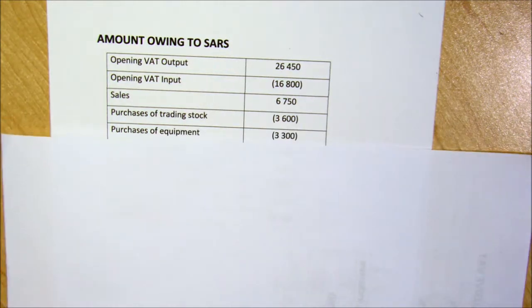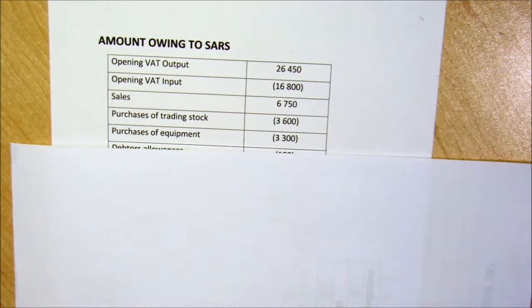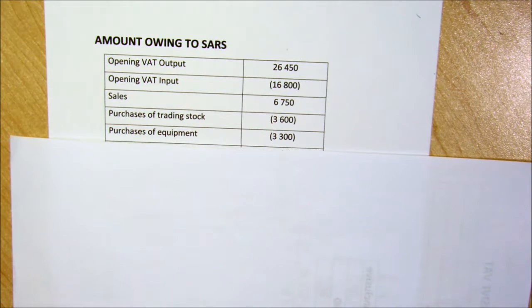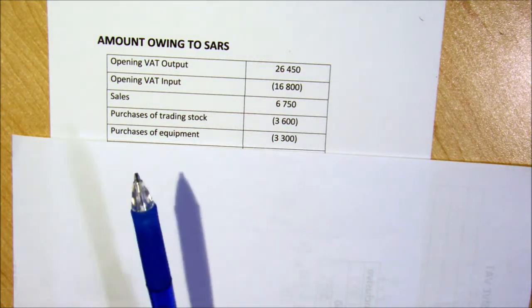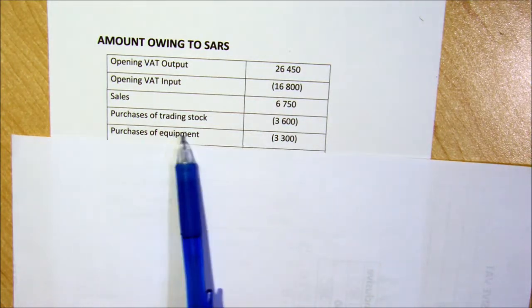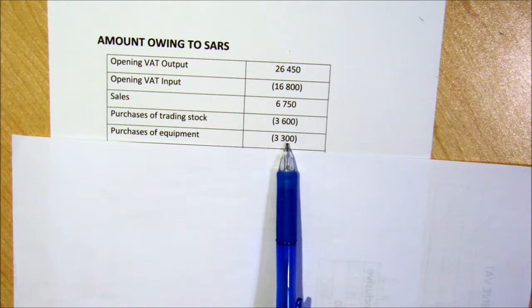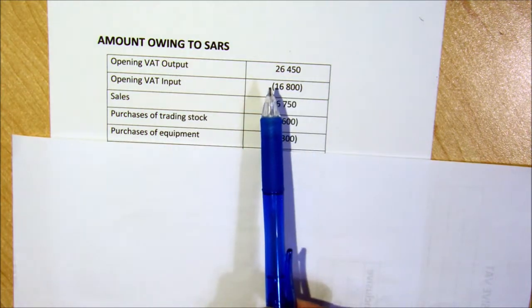It's anything that is deemed to be essential in the business. So, for example, equipment, your telephone account, your water, electricity account, your rent account, stationery, all of these items. Whatever you pay, the VAT portion of it, you can claim back. Again, you're not the final user. You are VAT registered, so you can claim it back from SARS.